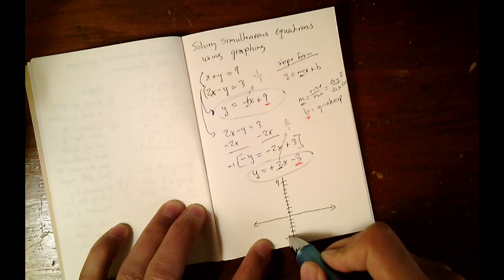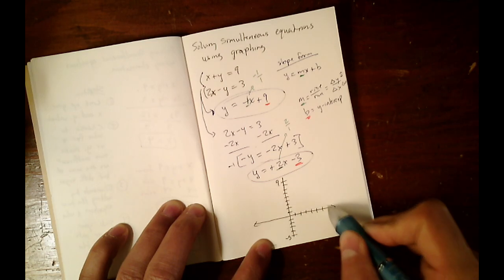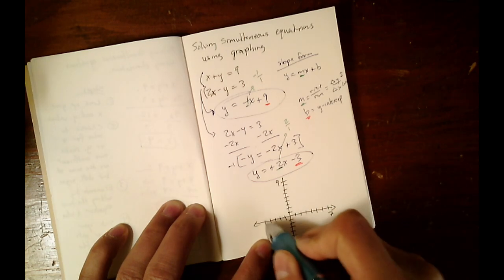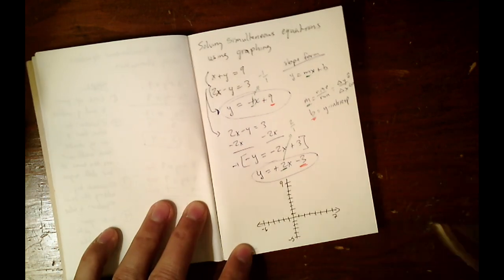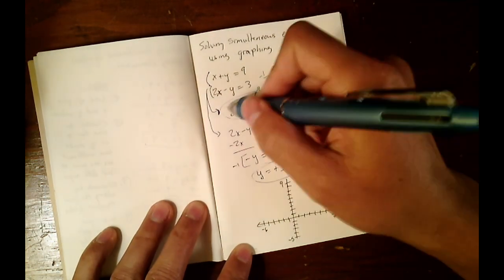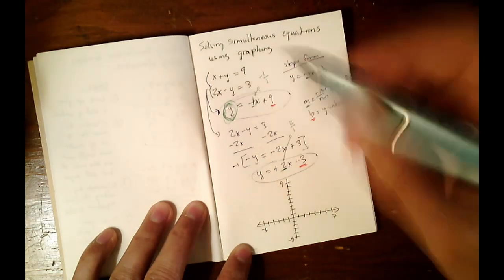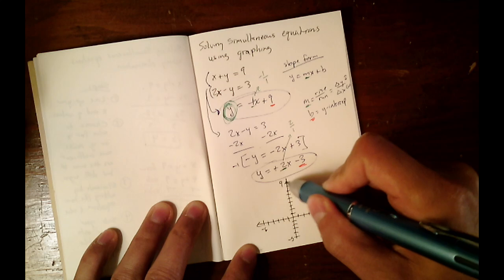There's negative 5. All right. So, again, let's start with the first one. I'm going to do this one in green. So we're going to find our positive 9, put our dot there.